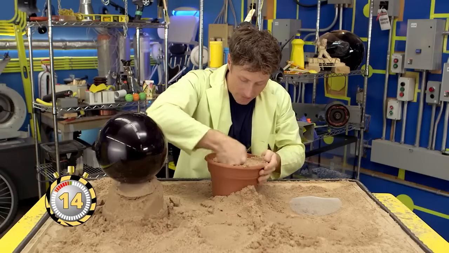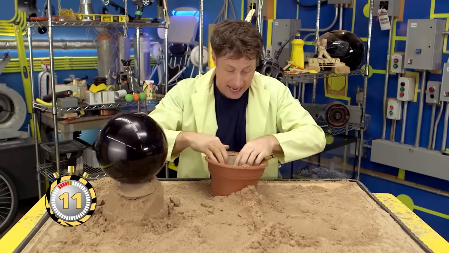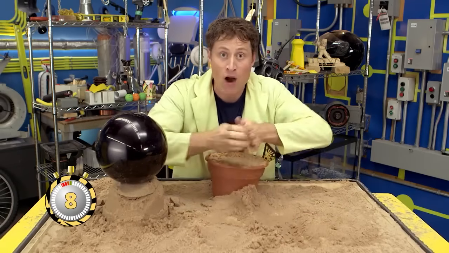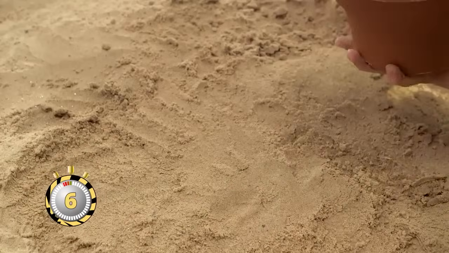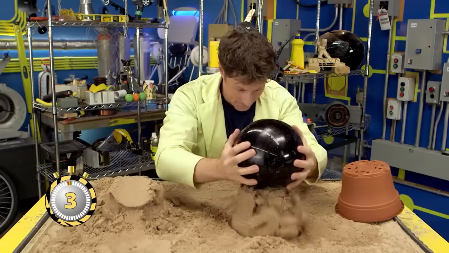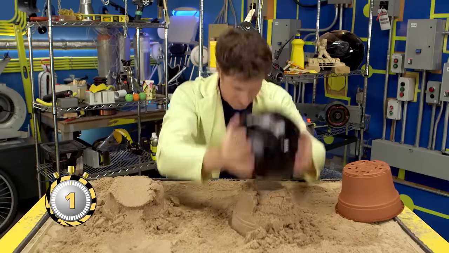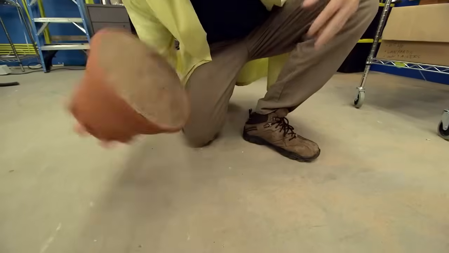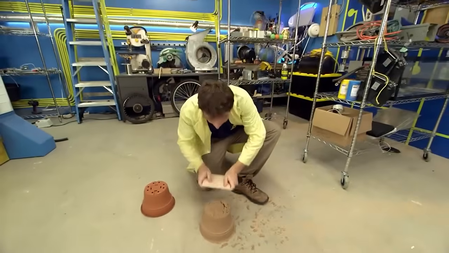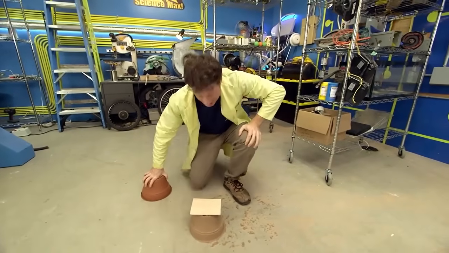The window screens are gonna add more friction between the grains of sand and will make your sandcastle strong. Strong with the power of science. And then you can put lots of weight on it. And there you go. Sand with the power of science. Ha ha! Okay, I had to max it out. Let's see how strong science sand really is.